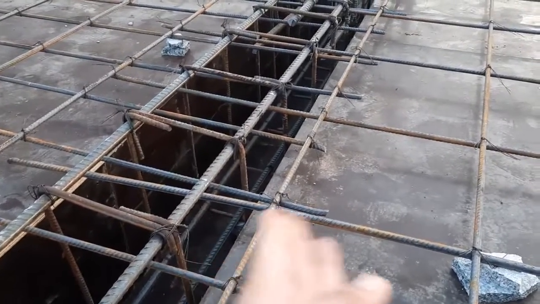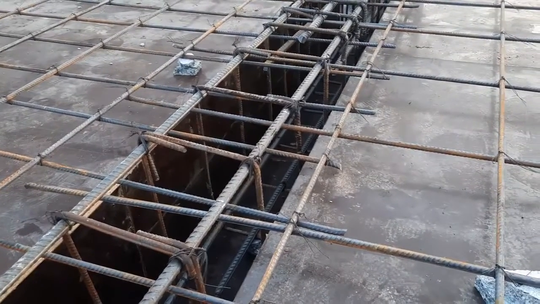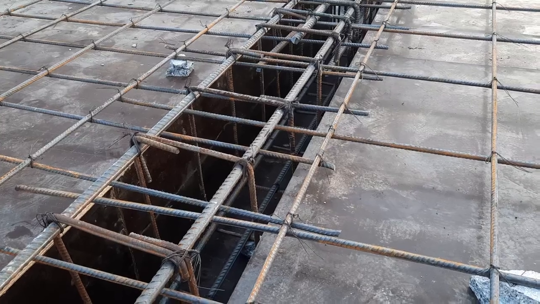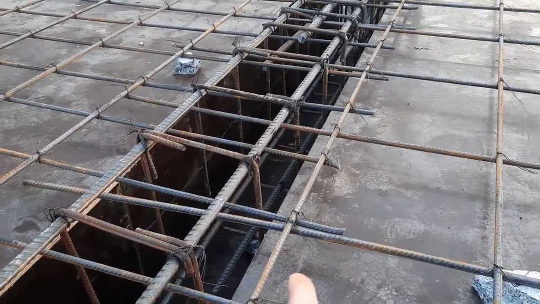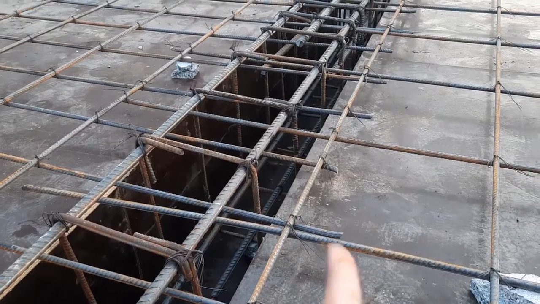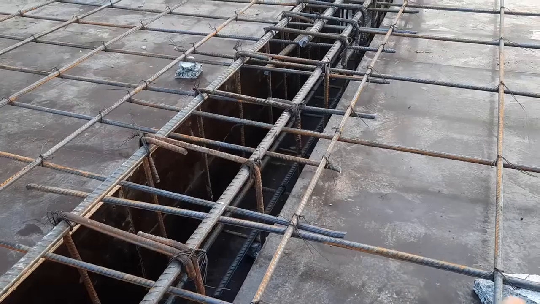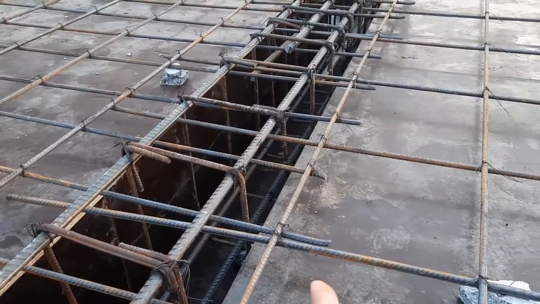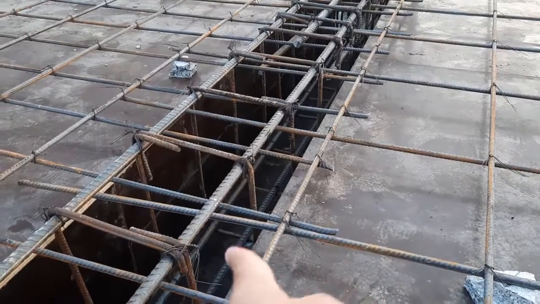This is the place to provide the crank bar and the extra steel rods. Instead of extra steel rods and crank bar, they provided the lapping. So this is dangerous for this place, because we have negative bending moment. Due to negative bending moment, we have maximum shear stresses here, so we have more chances of cracks. To avoid the cracks, provide the crank bar, don't provide the lapping.